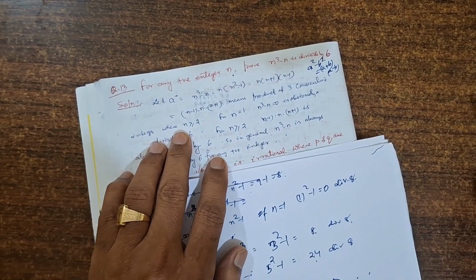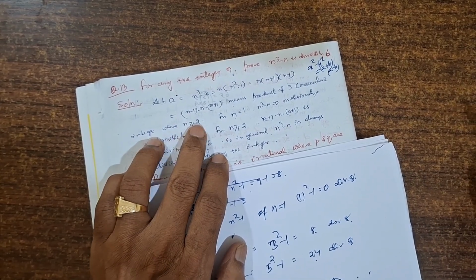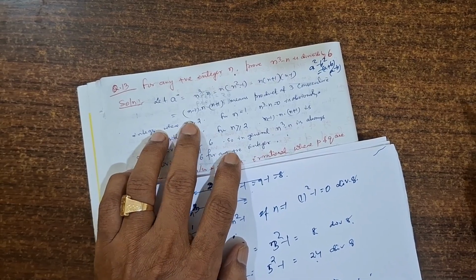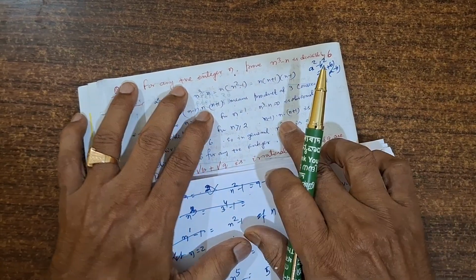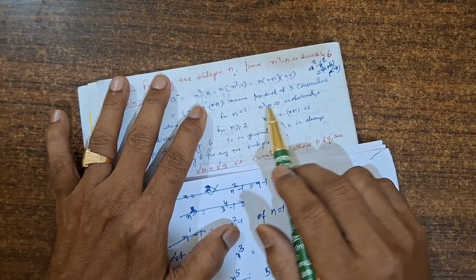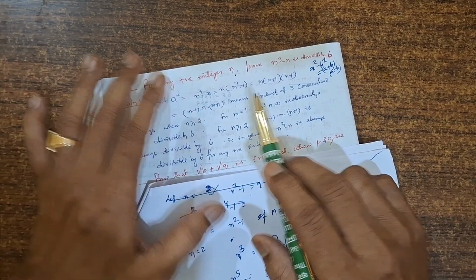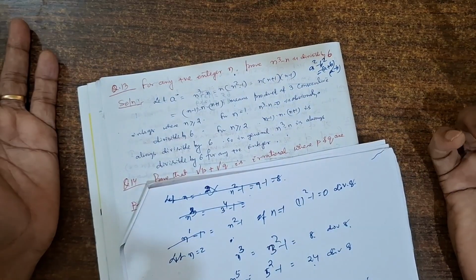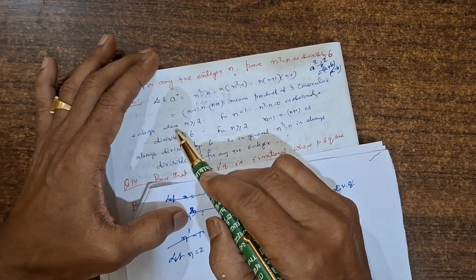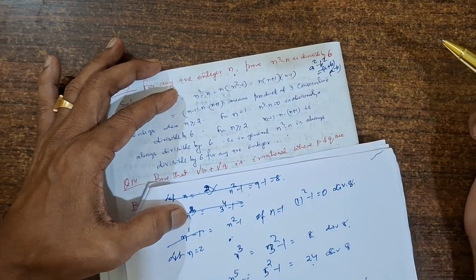Why is this aspect taken when n is greater than or equal to 2? For n equal to 1, it is always 0, since 1 cube is 1, nothing to prove. So divisible by 6 is obvious. Now just take n either 2 or greater than 2.